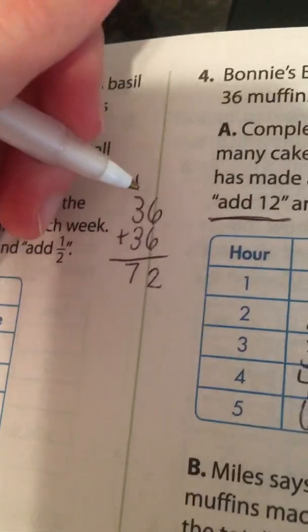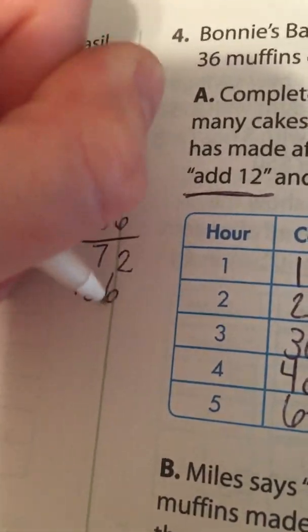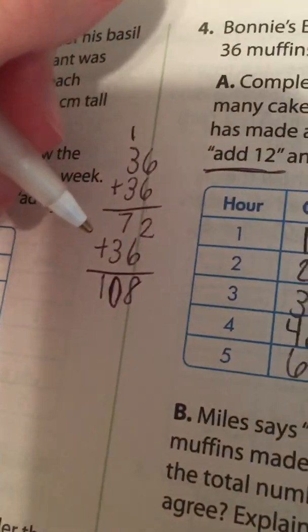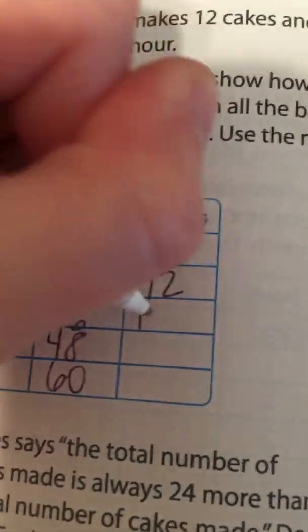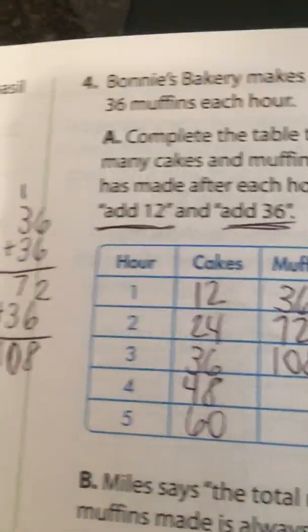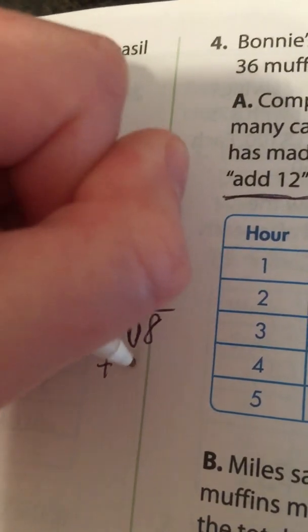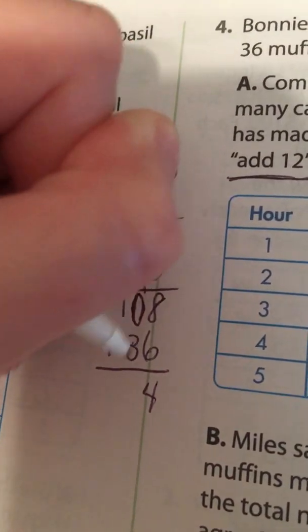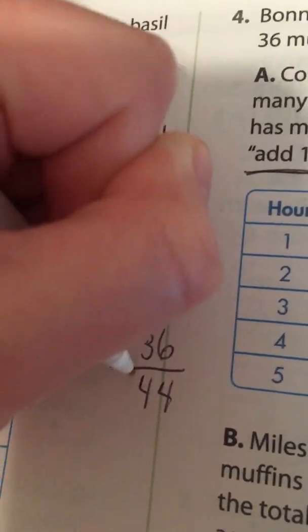72. Okay, 72 plus 36. 6 plus 2 is 8. 7 plus 3 is 11. Oops, 10. Hello. 7 plus 3 is 10. 108. Okay, 108 plus 36. 8 plus 6 is 14. 1 plus 3 is 4. Carry down my 1.